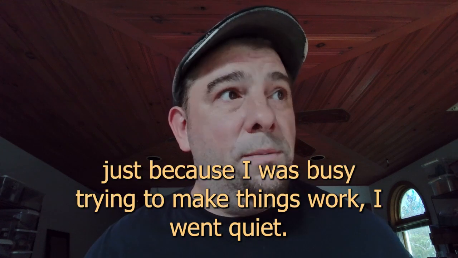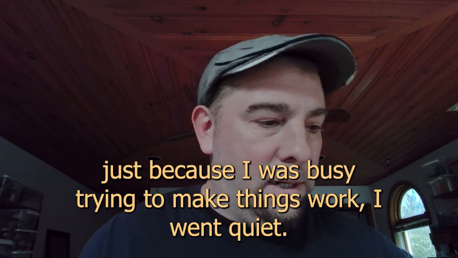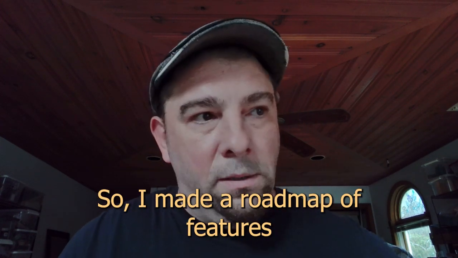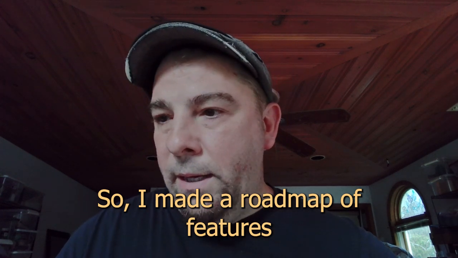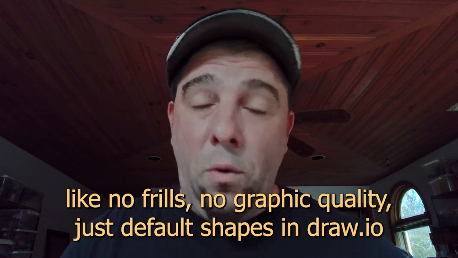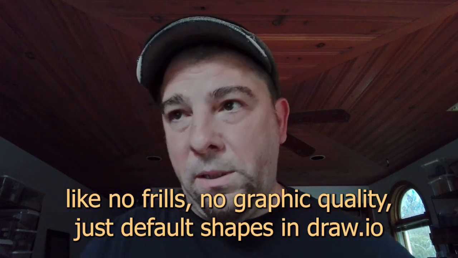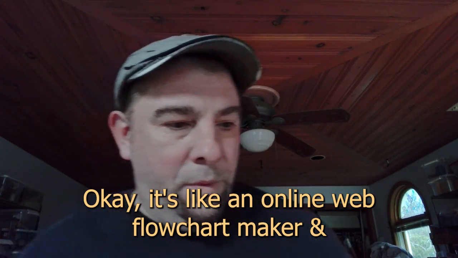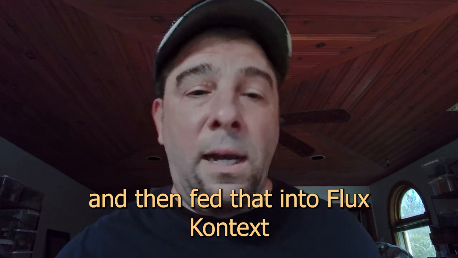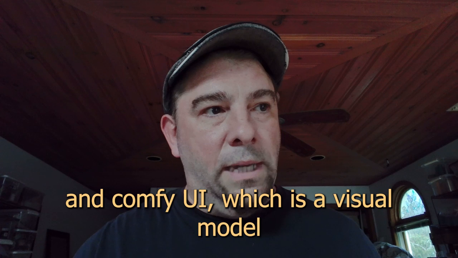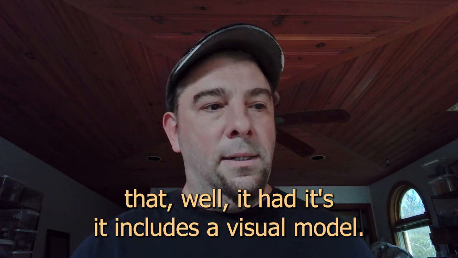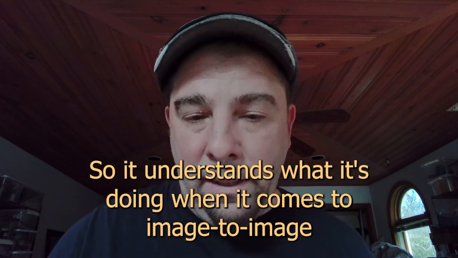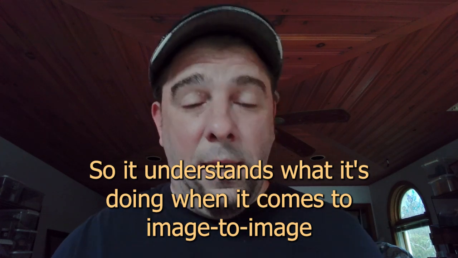I also, today, just because I was busy trying to make things work, went quiet, so I thought it would be good to show you a little bit of dogfooding. I made a roadmap of features, no frills, no graphic quality, just default shapes in draw.io. It's like an online web flowchart maker, and then I fed that into Flux Context in Comfy UI, which is a visual model, so it understands what it's doing when it comes to image or image to video.